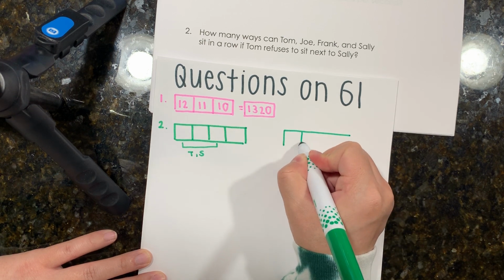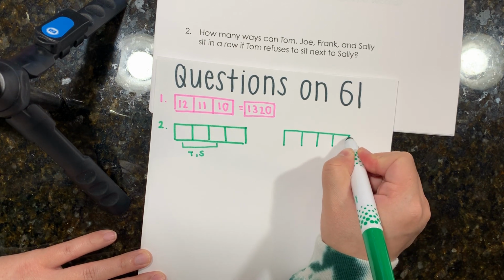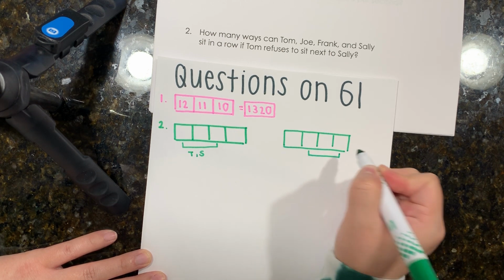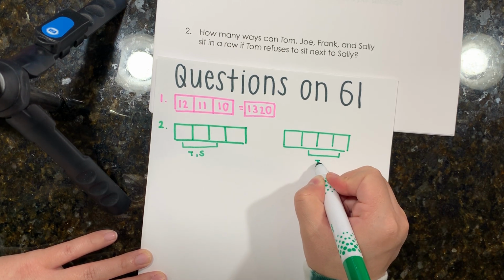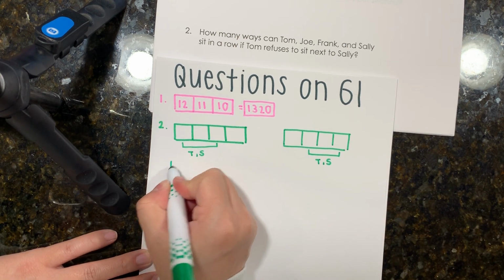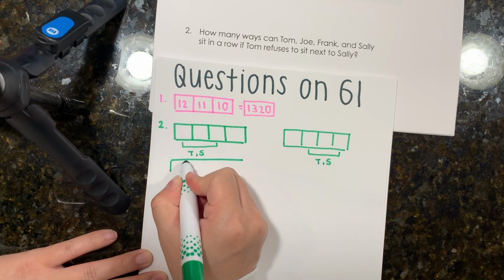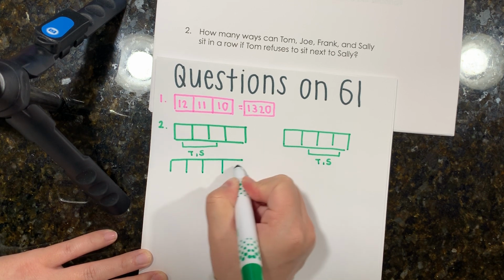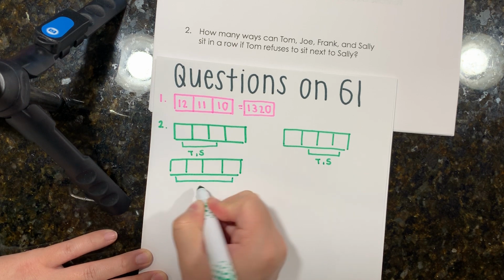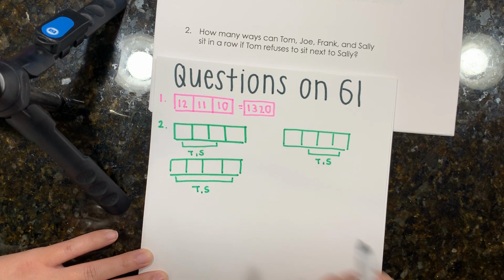For my second box, I'm going to say that Tom and Sally are going to sit in the second and fourth spot. And then for my last box, I'm going to say that Tom and Sally are sitting on completely separate ends of the row.